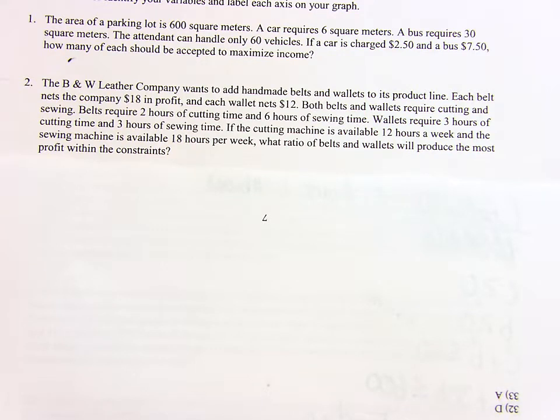Belts require 2 hours of cutting time and 6 hours of sewing time. Wallets require 3 hours of cutting time and 3 hours of sewing time. If the cutting machine is available 12 hours a week and the sewing machine is available 18 hours a week, what ratio of belts and wallets will produce the most profit within the constraints?